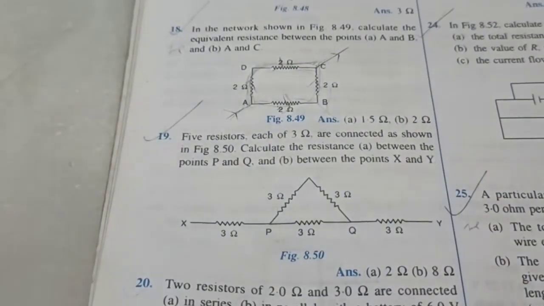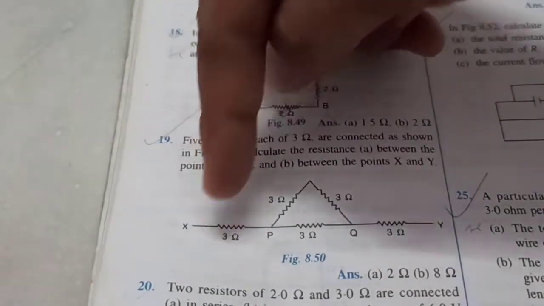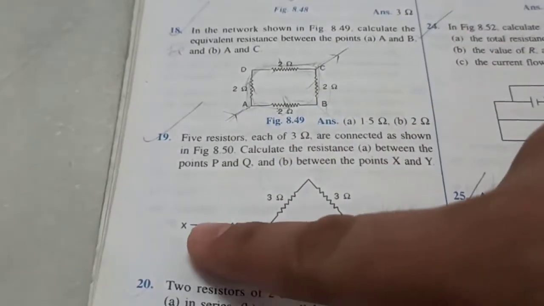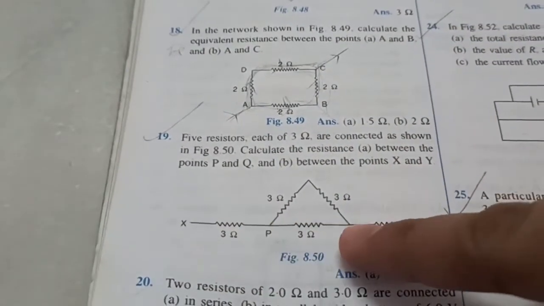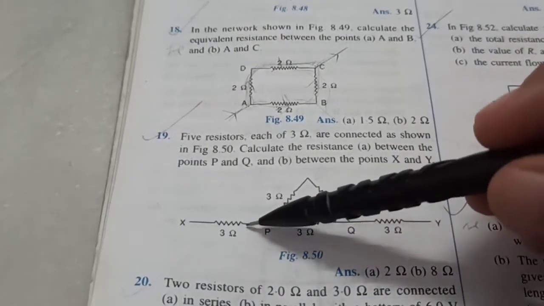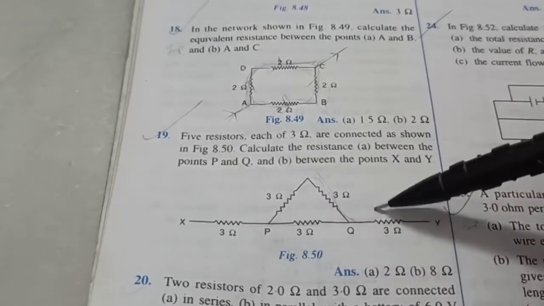Next, 19th sum. What's the resistance between point P and Q? If they ask between P and Q, that means I can ignore this 3 ohm and this 3 ohm that is outside. So let's just focus between P and Q. I can see that from P, if the current enters and if the current exits from Q, then it has 2 paths to take. One is straight path and one is this one. So they are in parallel.